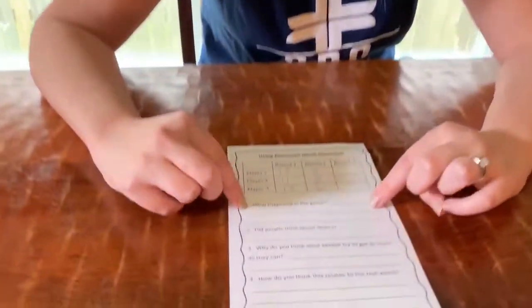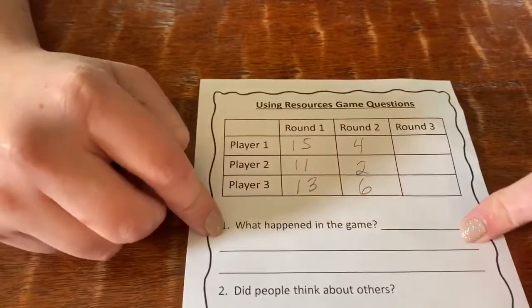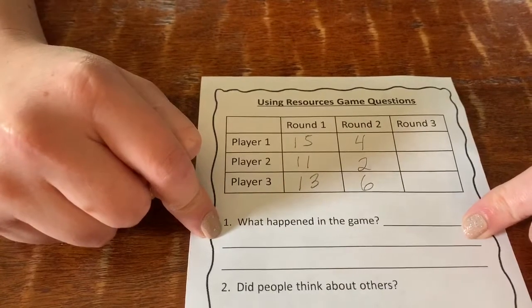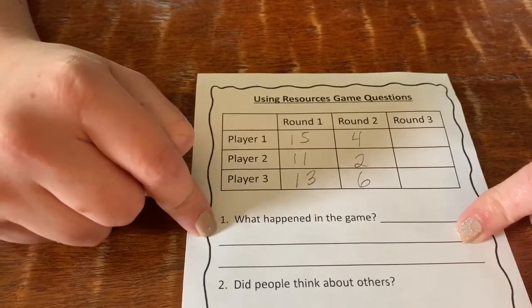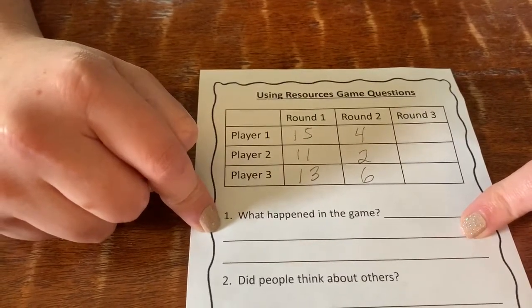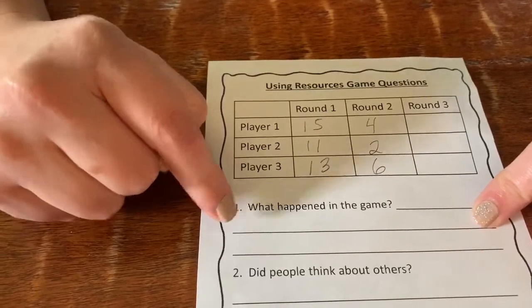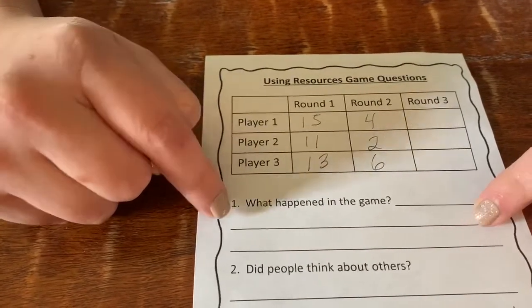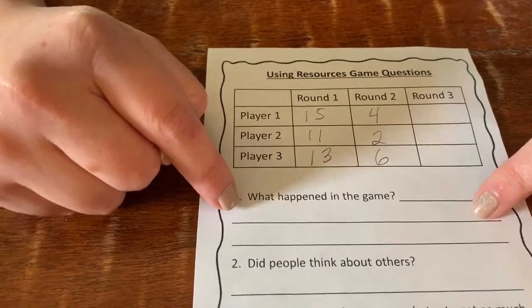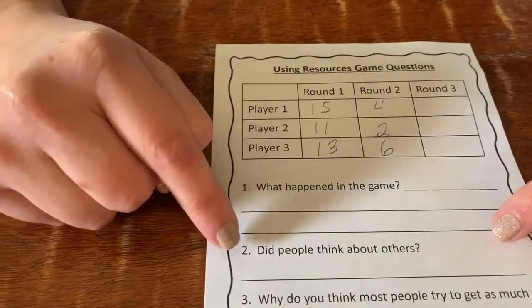So looking here, what happened in the game? So in our game, what ended up happening is that they rushed and they grabbed as many as they could so they could get their reward, right? And it was a competition amongst each other to try to get as much as they could out of that area. Yes, my daughter's competitive, so yes, she was very eager.